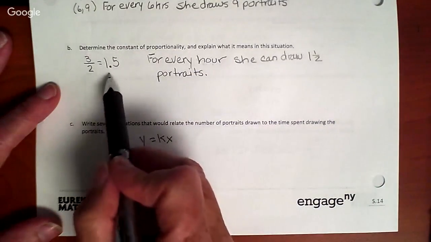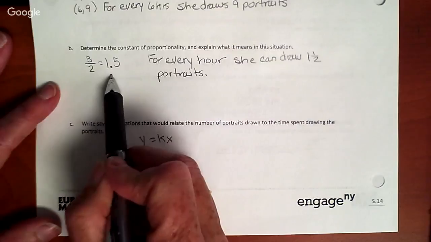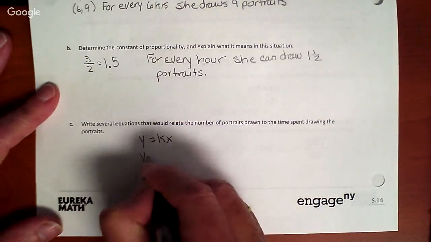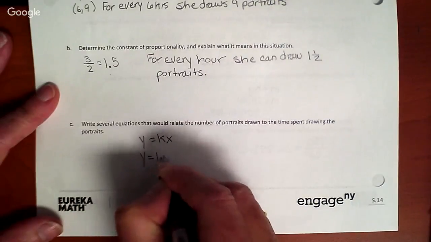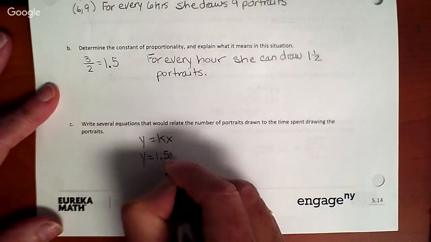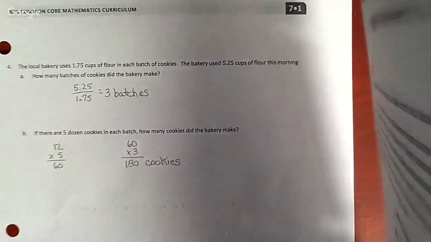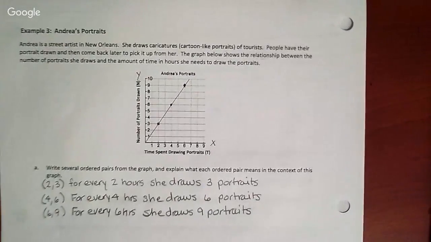And that would be for our constant of proportionality, which is what this is. If I replace it, I get y equals 1.5x. Okay. And I believe that is our lesson for the day.